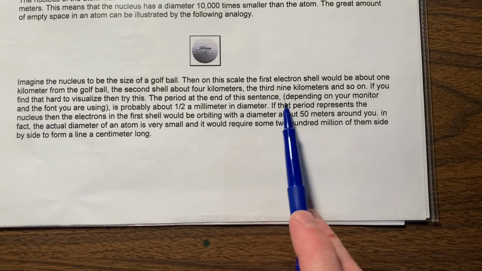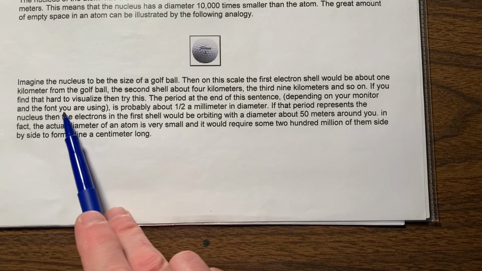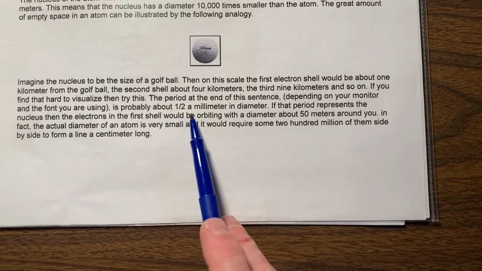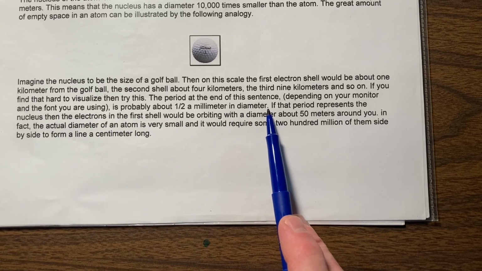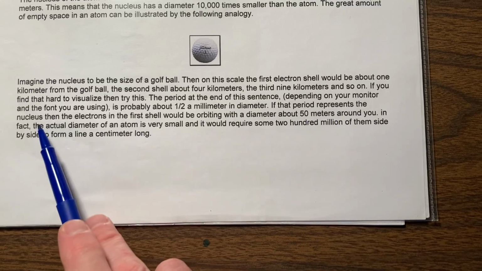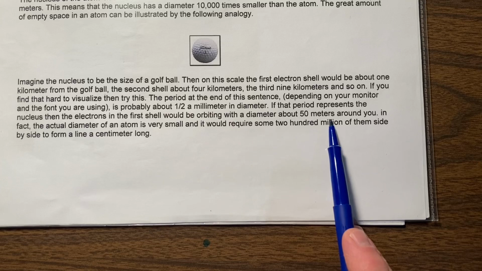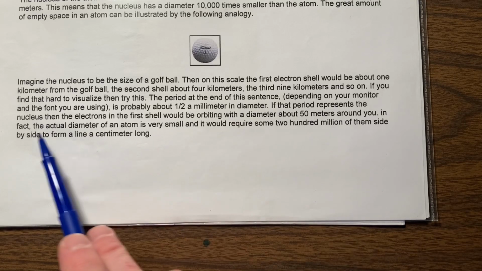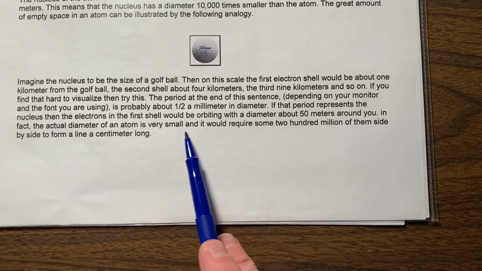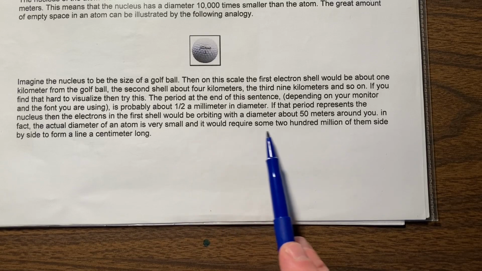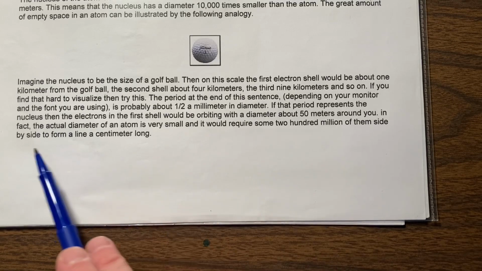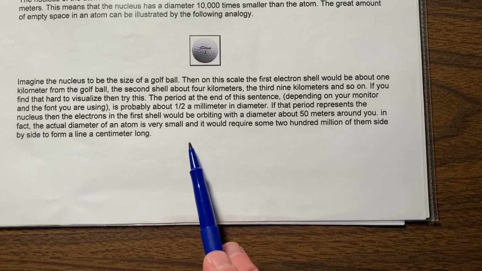The period at the end of this sentence, depending on your monitor and the font you're using, is probably about 0.5 millimeter in diameter. That looks about right. If that period represents a nucleus, then the electrons in the first shell are orbiting at about 50 meters around you. In fact, the actual diameter of an atom is very small, and it would require about 200 million of them side by side to form a line a centimeter long.